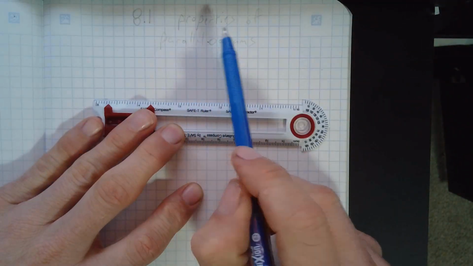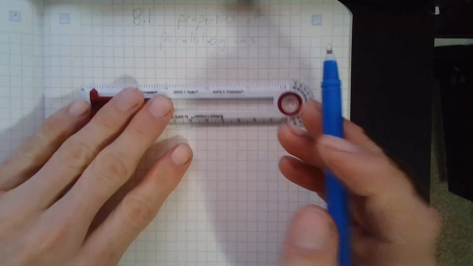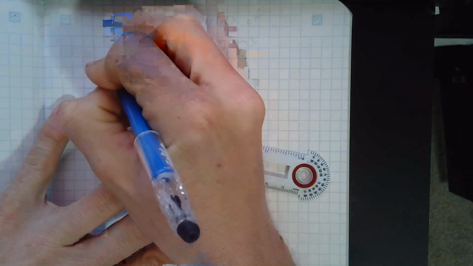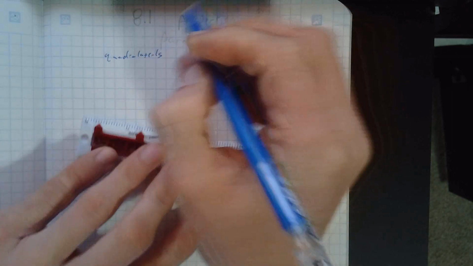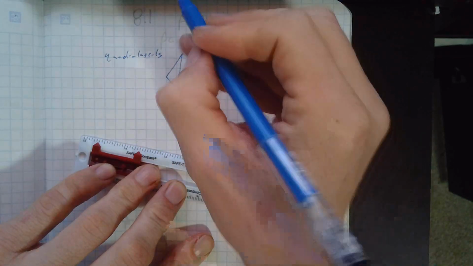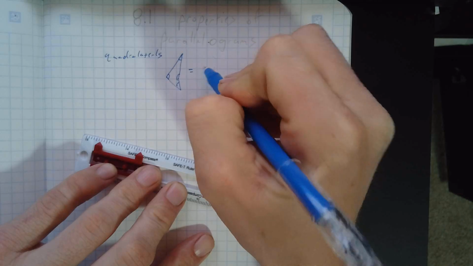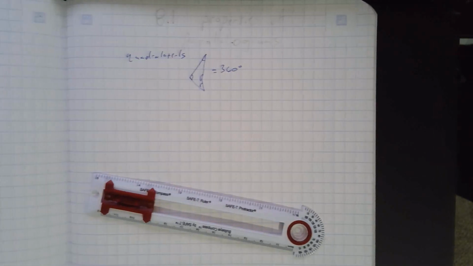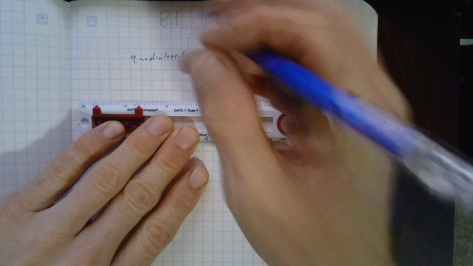Alright, this is 8.1, and this is properties of parallelograms, and we're going to prove some of them. First thing, before we get into that, is we're going to talk about quadrilaterals. If you remember about quadrilaterals, it is a four-sided object, right? Like this one. And the sum of the interior angles of a four-sided object is 360 degrees. A quadrilateral can be a parallelogram. Well, a parallelogram is a quadrilateral, but it's a special quadrilateral.